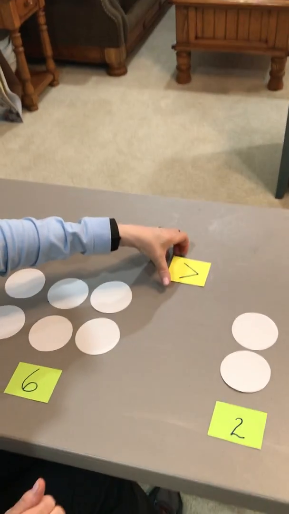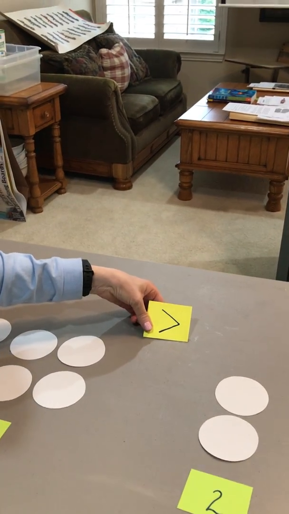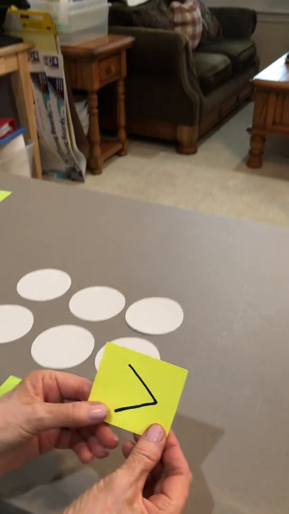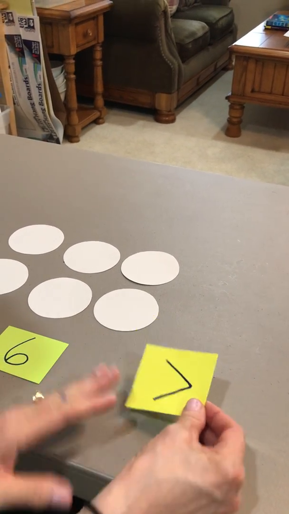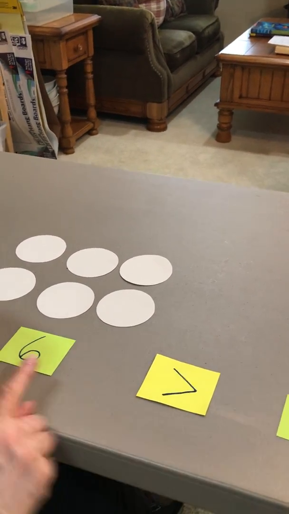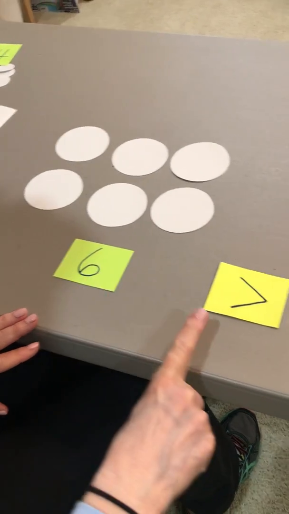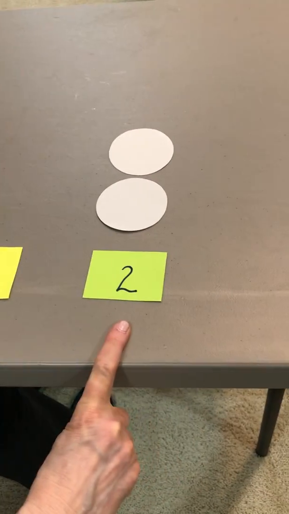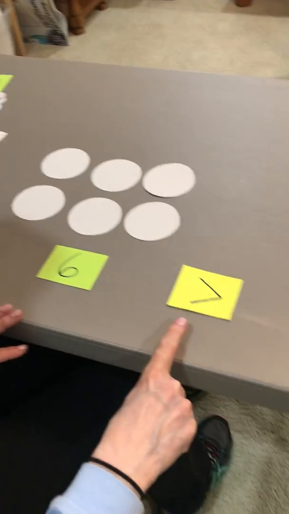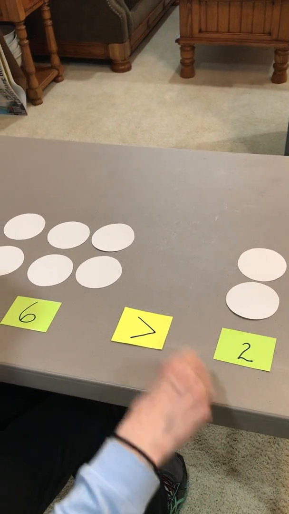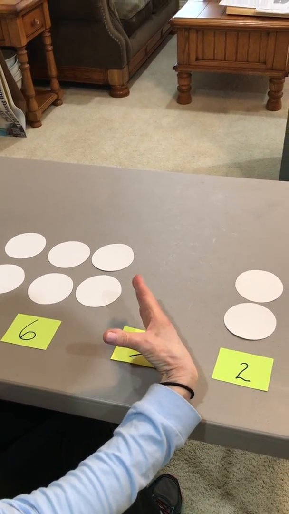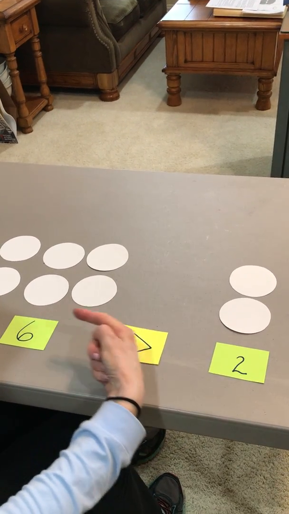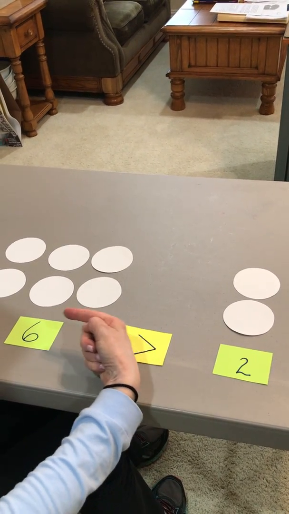We have a mathematical sign that means more than or greater than, and it's this sign. The way you can always know this is you read it like this: 6 is more than 2, or 6 is greater than 2. And the open end is like the mouth of a bird. The open end is always pointing to the bigger number.